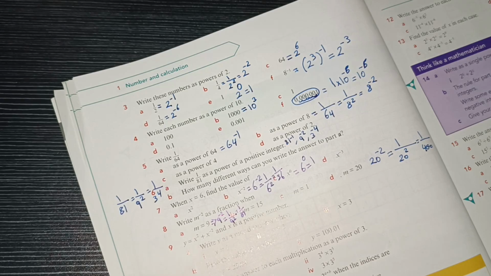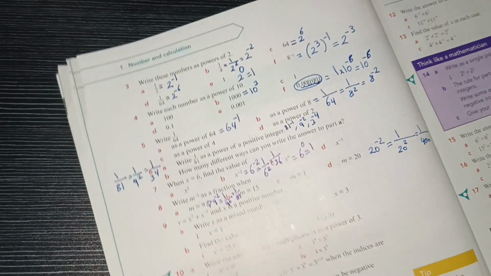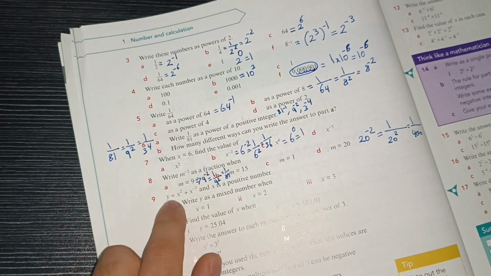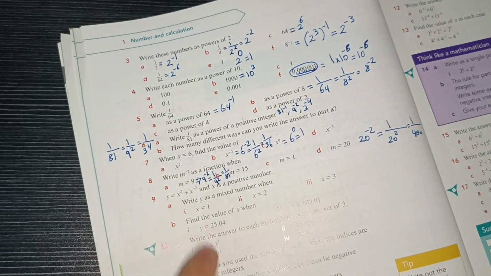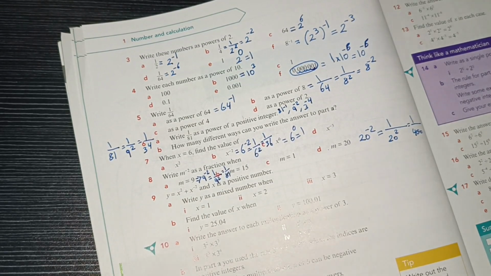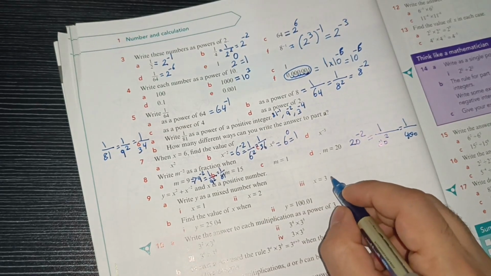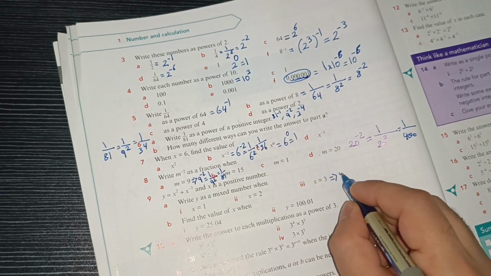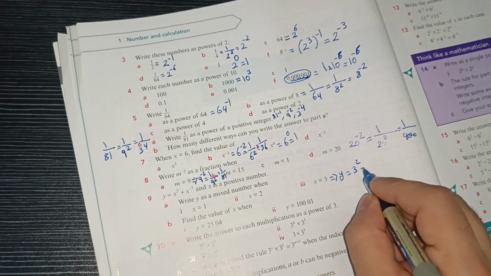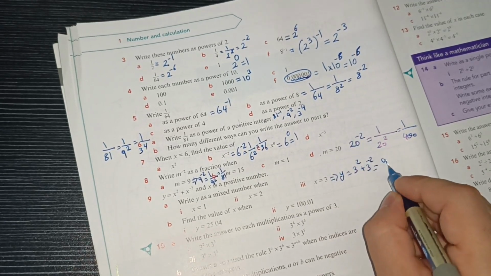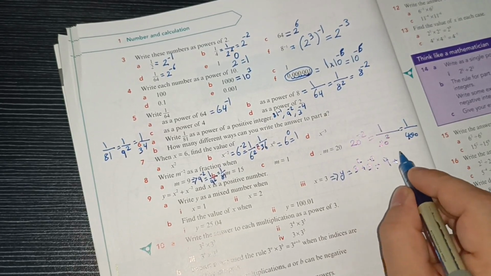Write y as a mixed number when y equals x squared plus x to the power of negative 2, and x is a positive number. I will just solve one of them. If x is 3, y is going to be 3 squared plus 3 to the power of negative 2. So 3 squared is equal to 9, plus 3 to the power of negative 2.